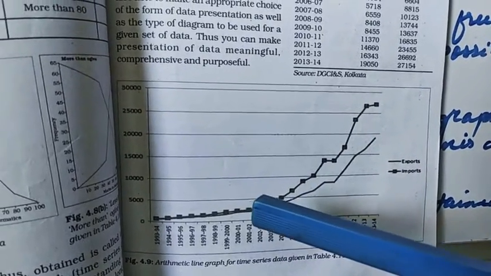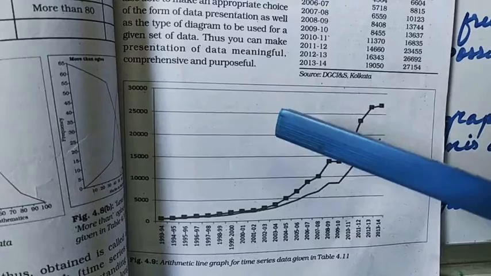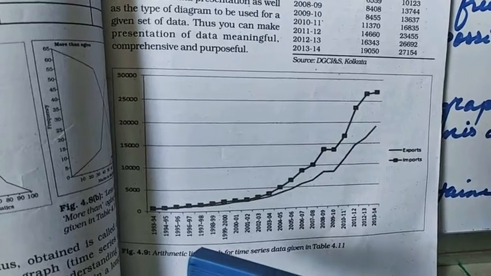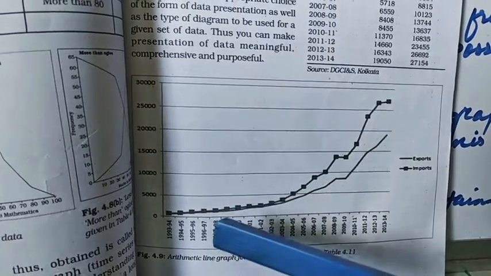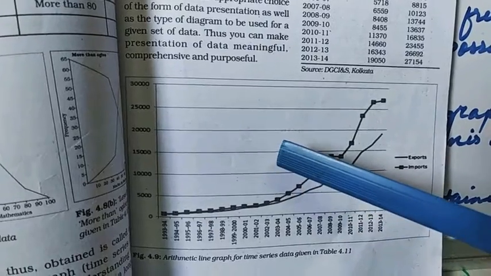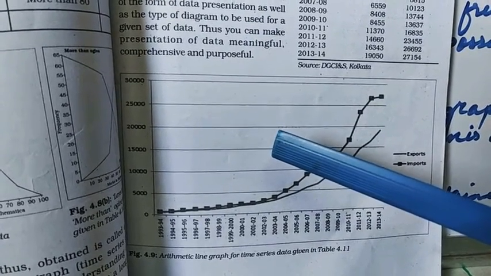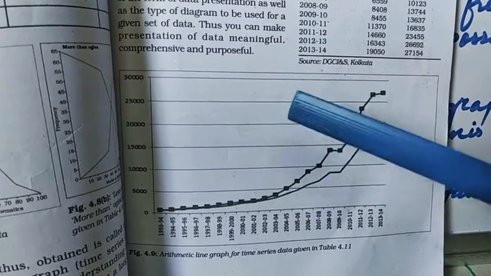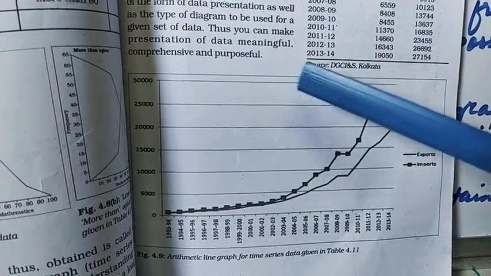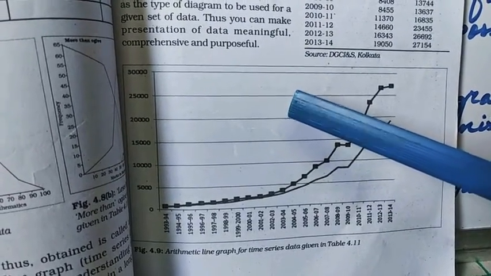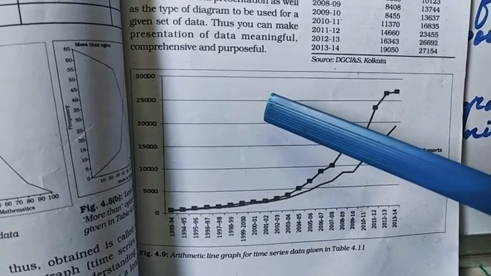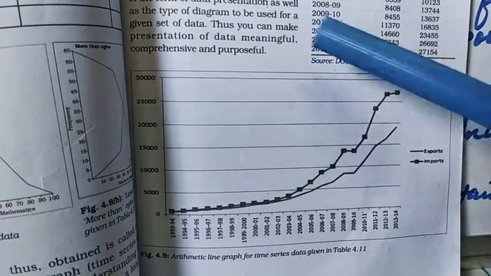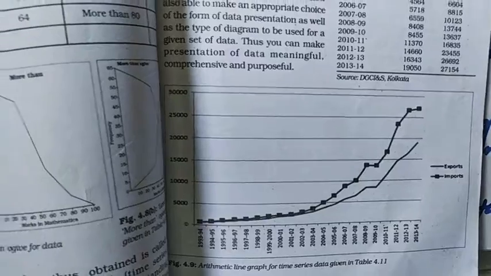So in conclusion, by studying this lesson, you must have been able to learn how data could be presented using various forms of representation such as textual, tabular, and diagrammatic. You are now also able to make an appropriate choice of the form of data presentation as well as the type of diagram to be used for a given set of data. You must be able to know what sort of presentation to use for different sets of data, so that you can make presentation of data meaningful, comprehensive, and purposeful.